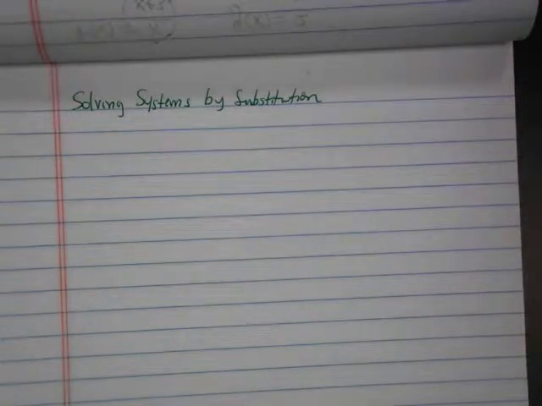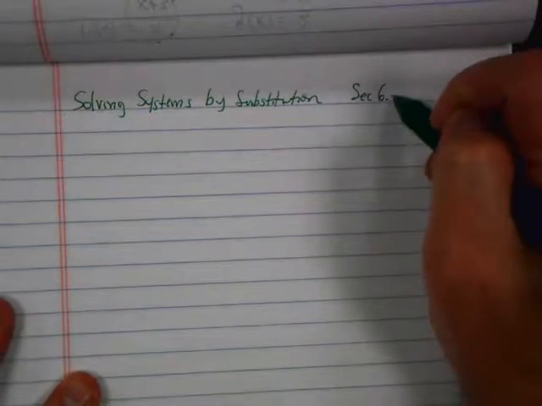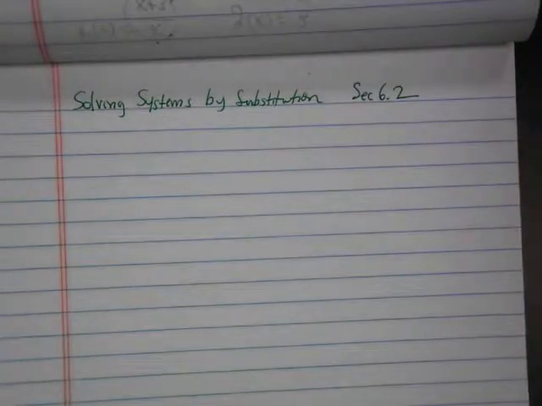All right, the other day, we solved systems of equations using graphing. That's what we did in section 6.1. This is going to be section 6.2. What was good, if anything, about solving systems of equations by graphing?